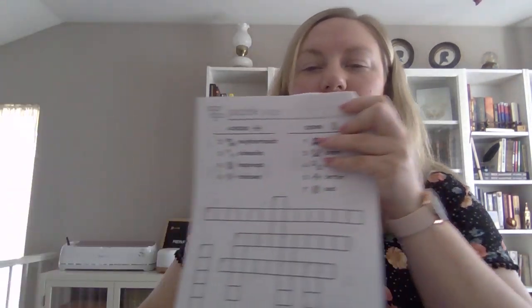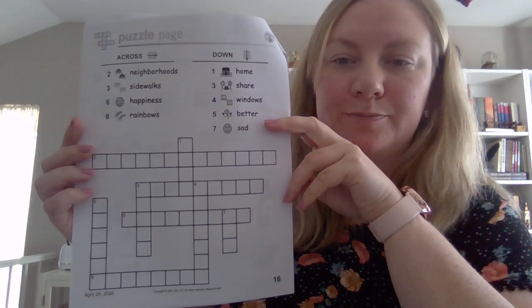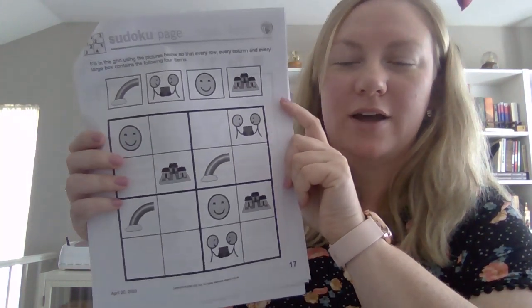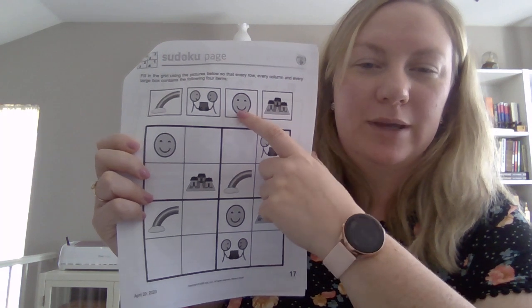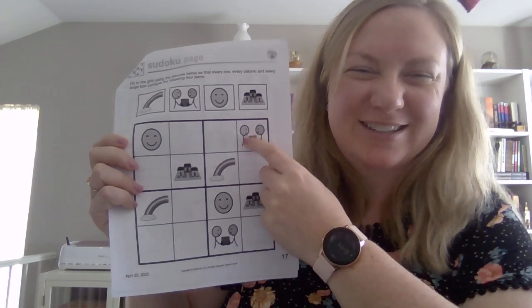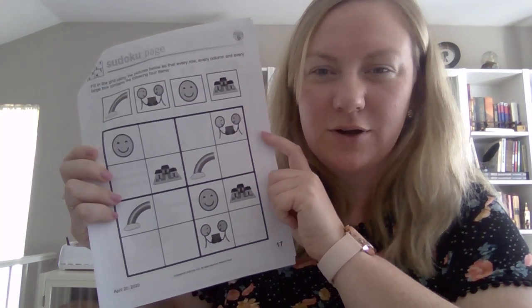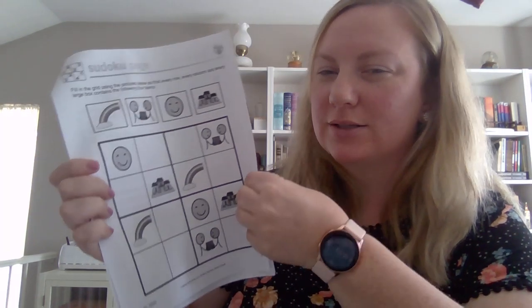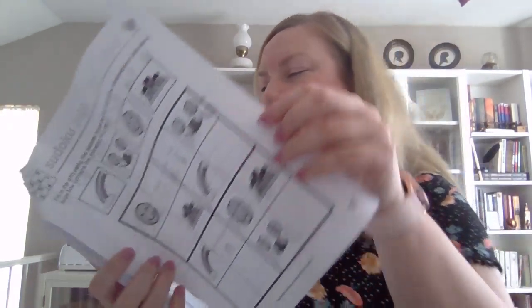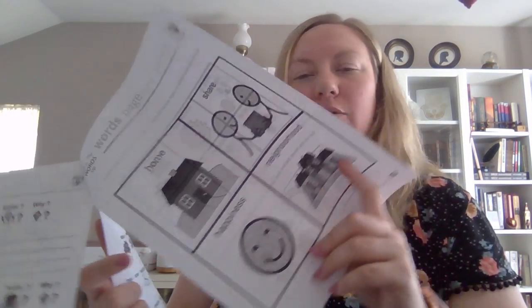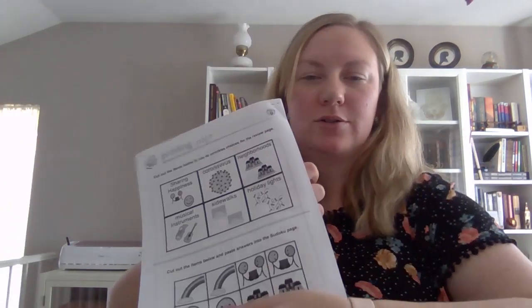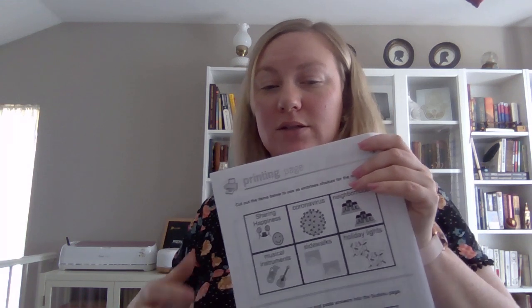And then there's some games. So there's a crossword puzzle, and there's a Sudoku, which is really fun. I'll make a separate Sudoku video because I know some of us haven't done a Sudoku before. So I'll make a separate Sudoku video with this one. And then there's the picture symbols for the core vocabulary to use to answer the questions on the back of it.